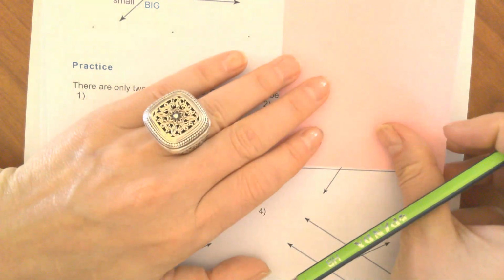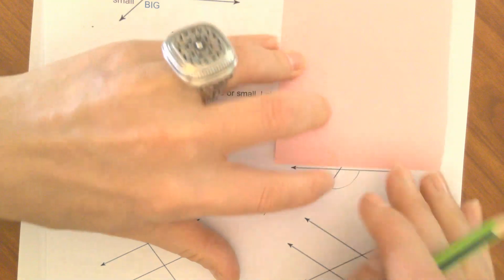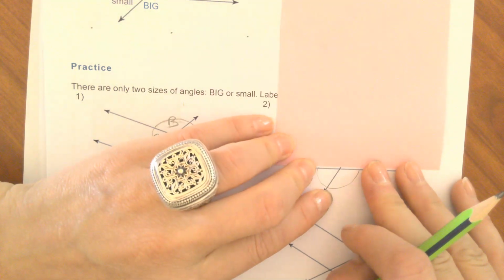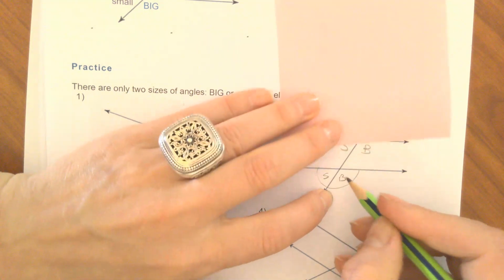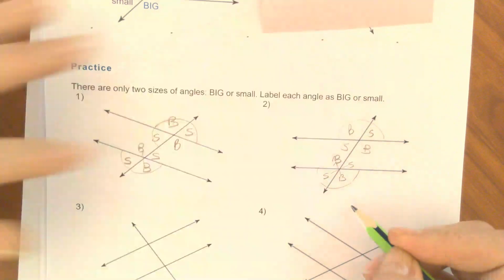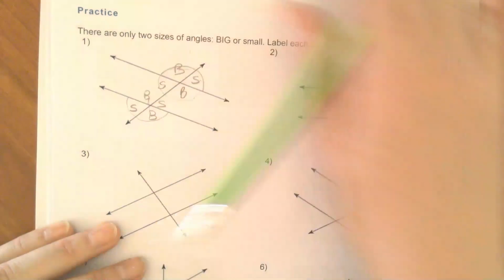We can draw half a pizza, cover up all that and say, which one's the big slice? Yeah, if I'm hungry, that's the big slice, that's the small slice. And then across, that's small, across, that's big. So we've labeled them all big and small. Okay, so you finish that for homework.